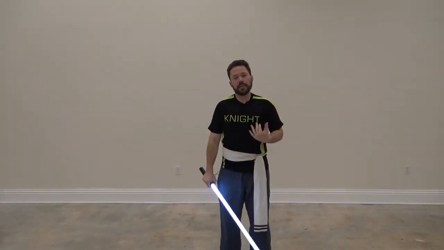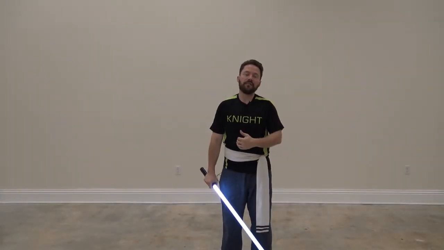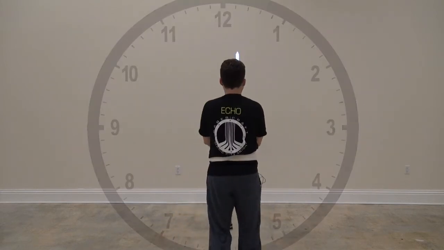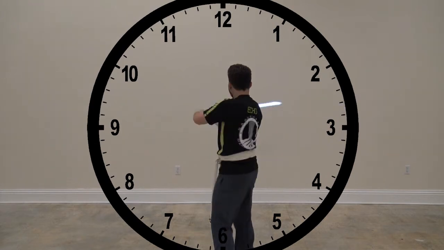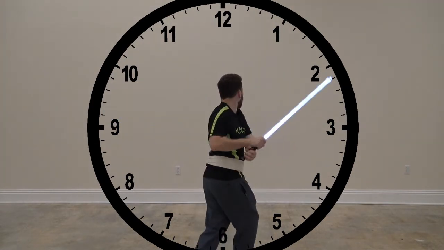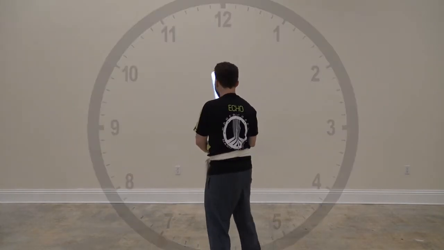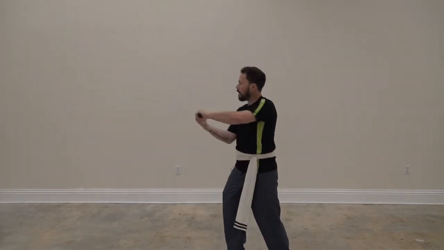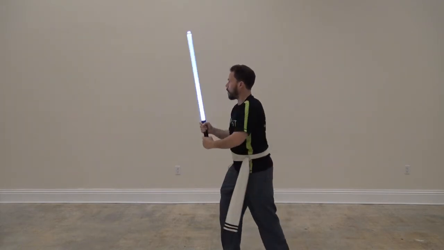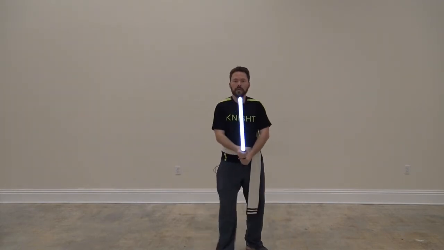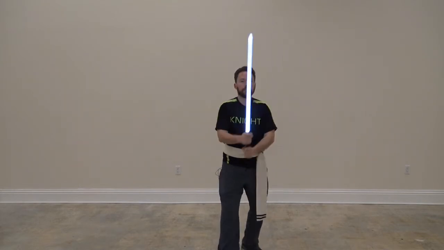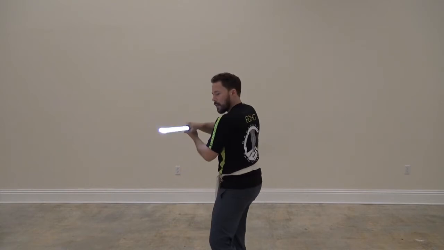When covering the midsection, envision that clock and find your 3 and your 9. 3 complete across, 9 complete across. 3 complete across, 9 complete across. Your opponent would see a 3 complete across, a 9 complete across.